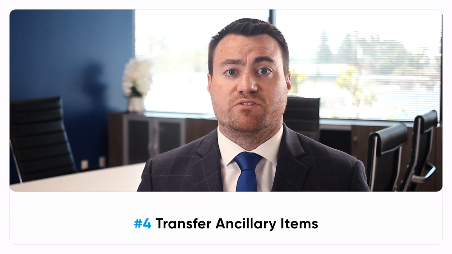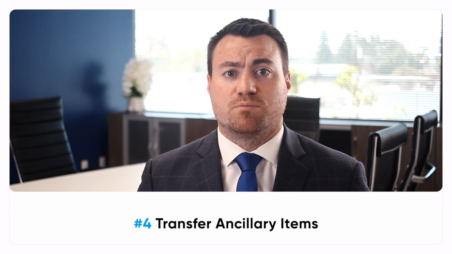Fourth, transfer of ancillary items. The last important part of a commercial real estate transaction is the transfer of ancillary items. Besides the transfer of the real property itself, a commercial real estate transaction frequently involves the transfer of various ancillary items such as personal property, inventory, and equipment. Many agreements will address the transfer of personal property, inventory, and equipment associated with the business being operated on the premises, including any warranties associated with these items.